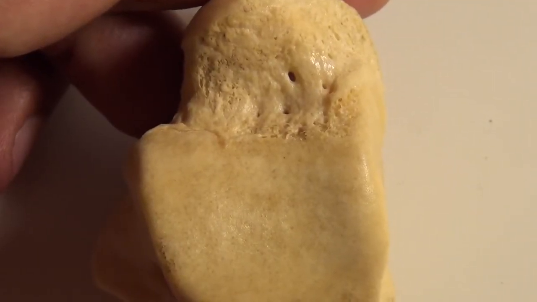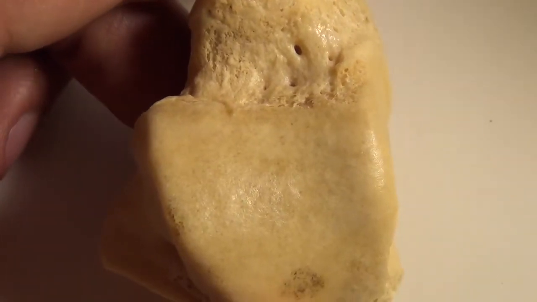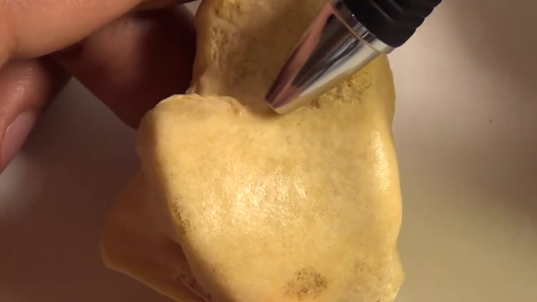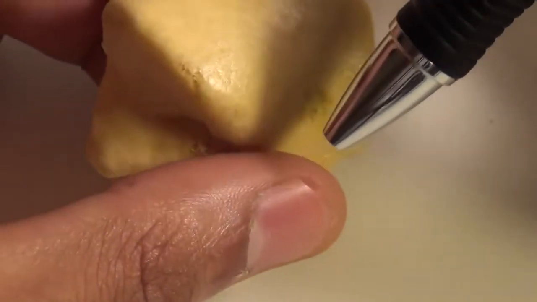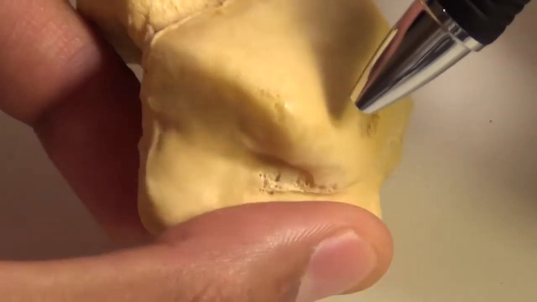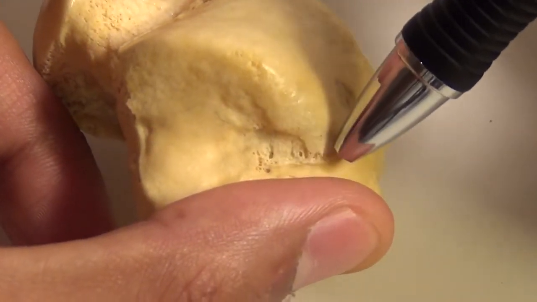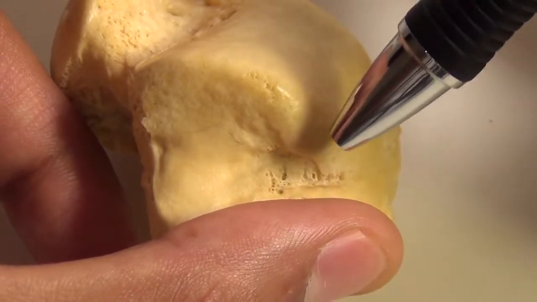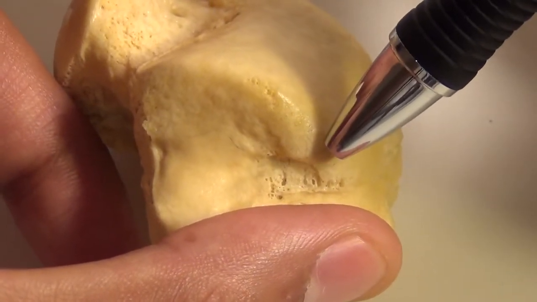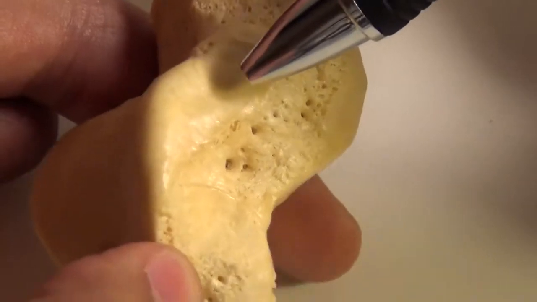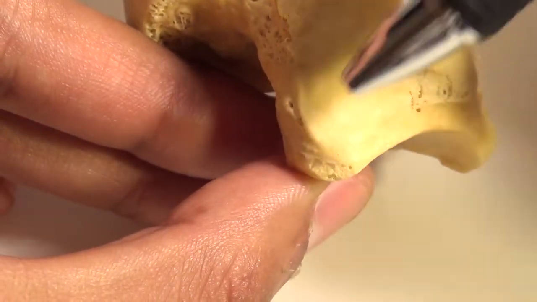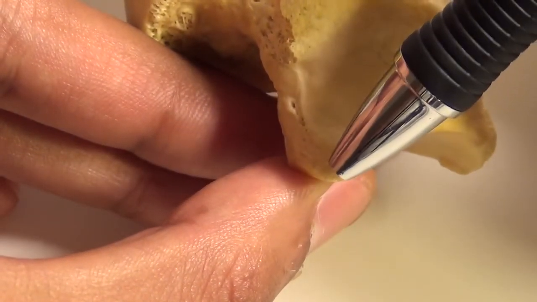Now, let's review some of the very important points you should know for the board exams in regards to the talus. Number one is that the trochlea is wider anteriorly than it is posteriorly, and that at the posterior lateral aspect of the trochlea, there's a small triangular articular facet for the inferior transverse ligament. Number two, know the shapes of the medial malleolar facet and the lateral malleolar facet, and know the location of the lateral process of the talus.